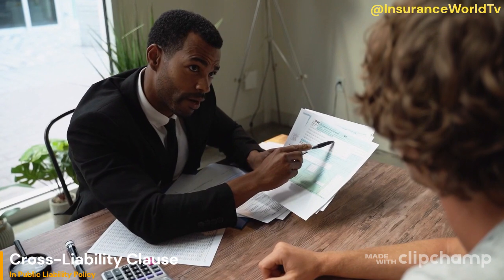5. Policy coordination. In situations where multiple insurance policies are involved, coordination and interaction between policies may be necessary. It's important to consider how the cross-liability clause in one policy aligns or interacts with other relevant insurance policies to ensure comprehensive coverage and avoid potential gaps or overlaps.